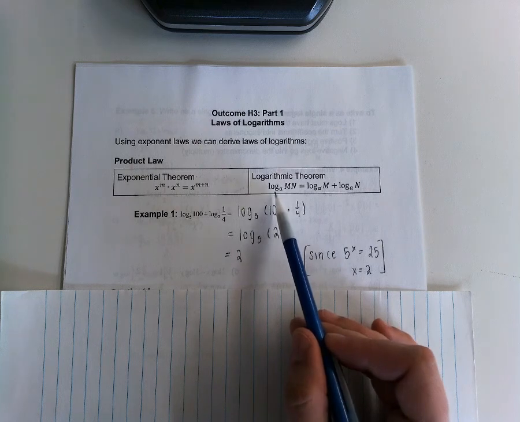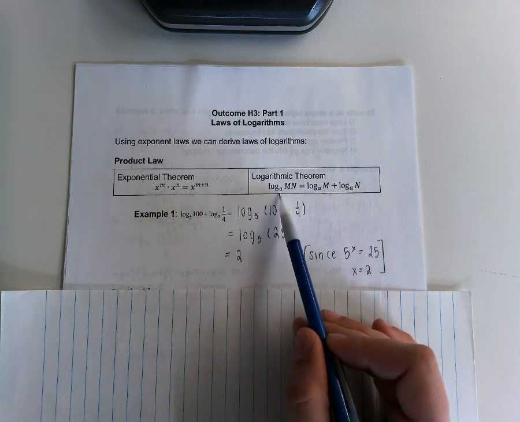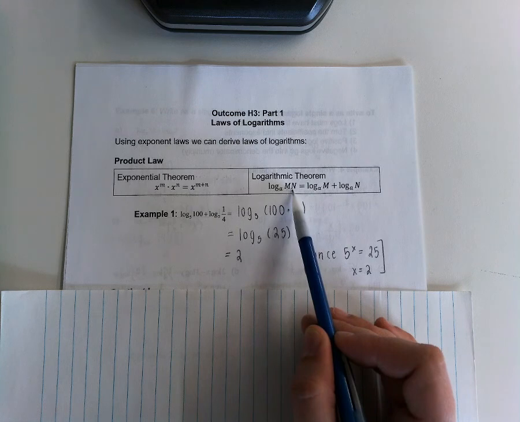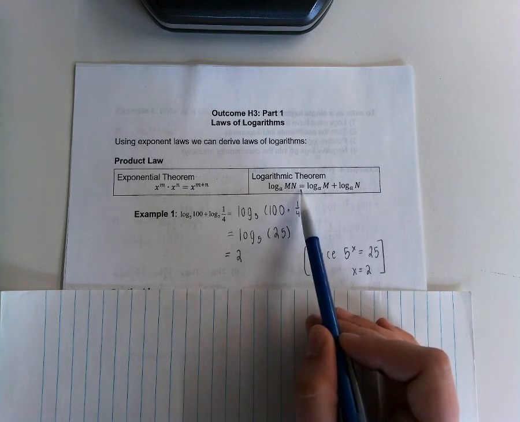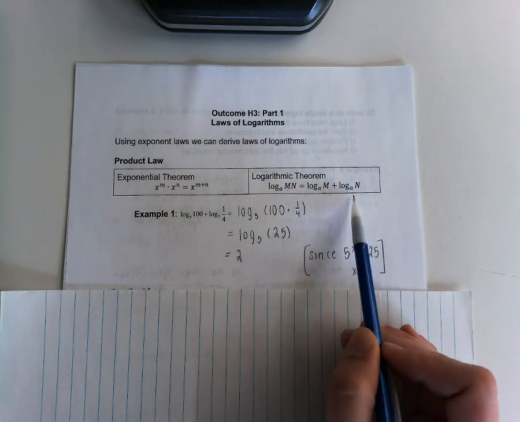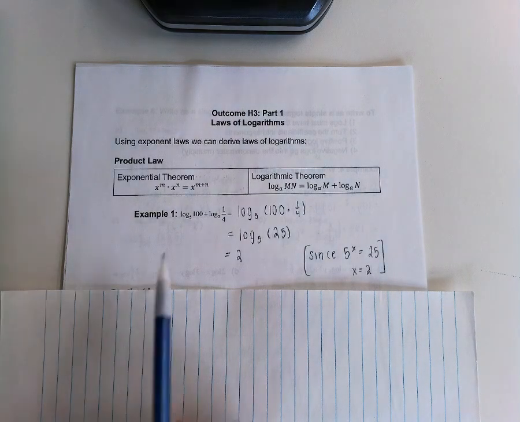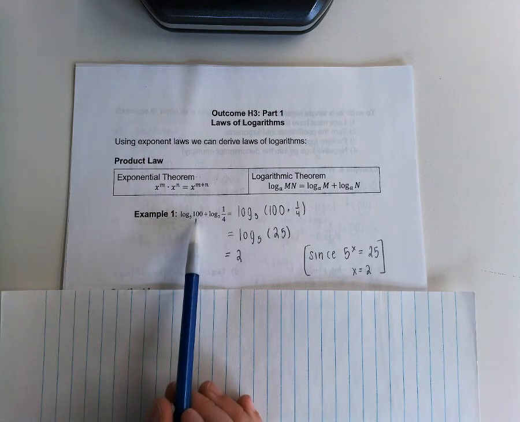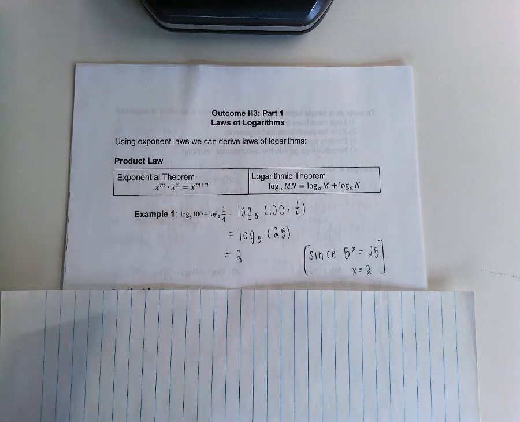The logarithmic theorem is that log base a of m times n, so two numbers, is equal to log base a of m plus log base a of n. For example, here we have log base 5 of 100 plus log base 5 of 1/4.